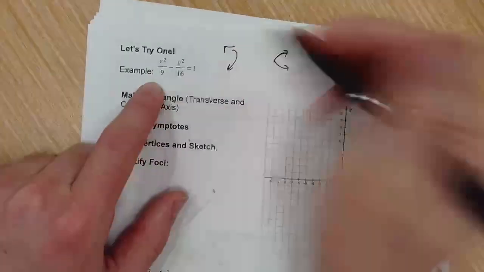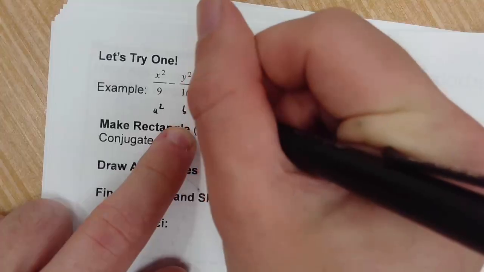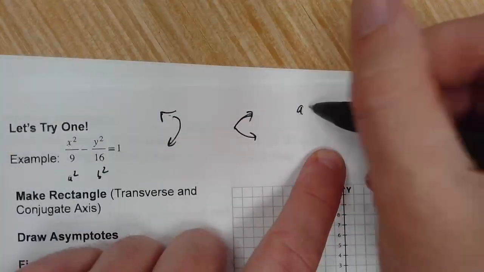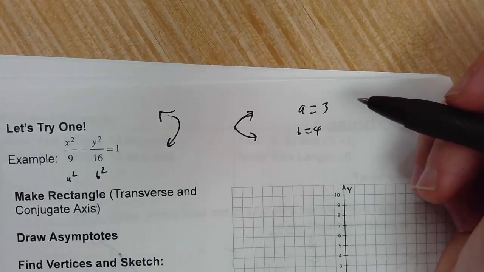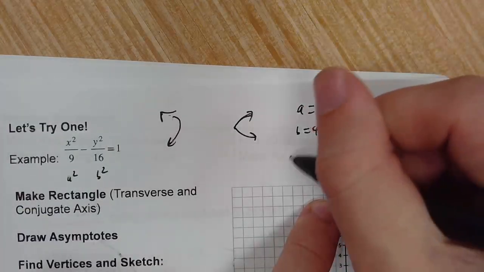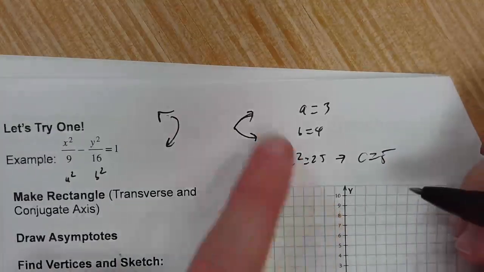Now, again, the a squared is always underneath the positive. It doesn't matter if it's bigger or smaller. This is my a squared, and this is my b squared. So that means a must equal 3, b must equal 4. a squared plus b squared equals c squared, so c squared would equal 25, and c would equal 5. So we found our a, b, and c.